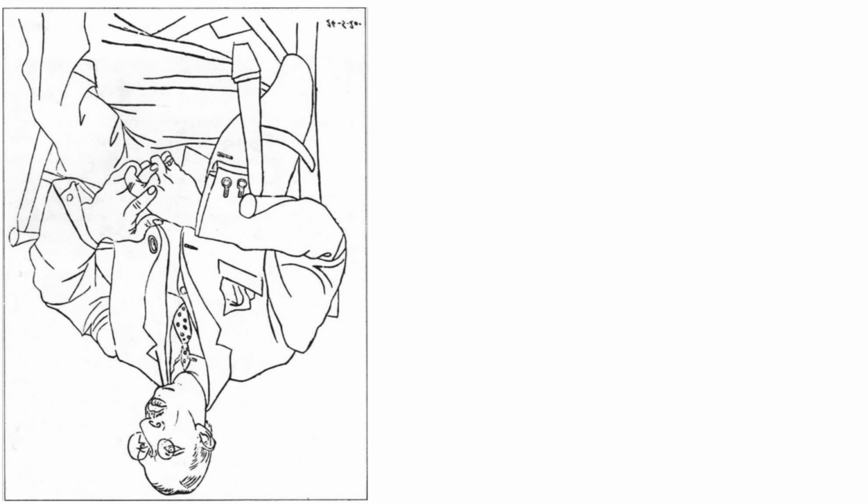Flipping the image upside down forces you to see it as an artist sees it, as shapes, angles, and lines all relating to each other, rather than as a picture of someone.